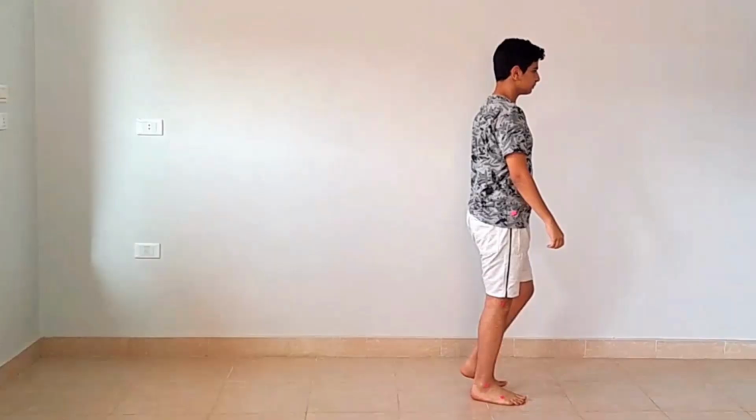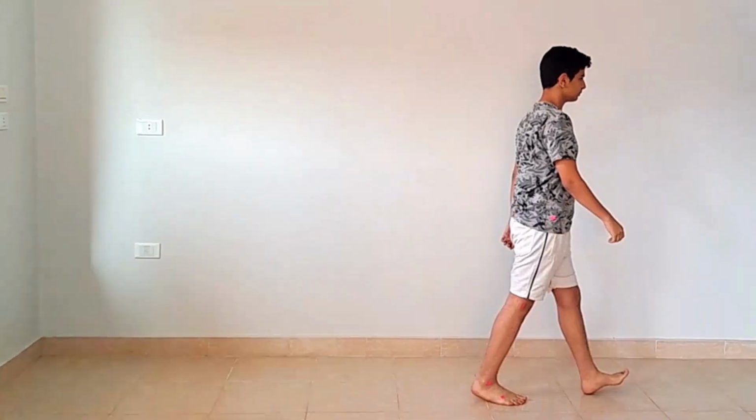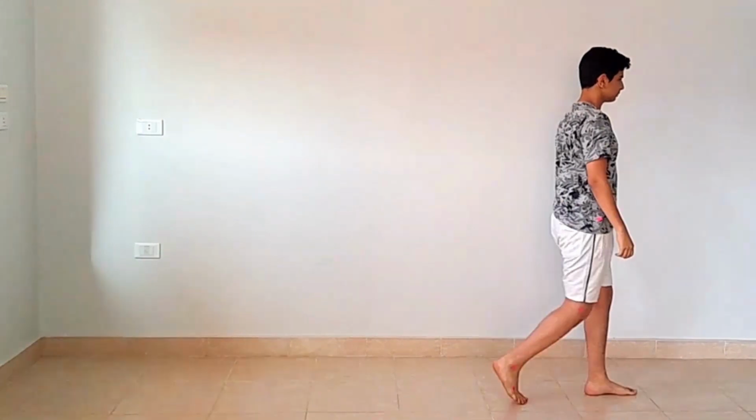Then there is the mid-stance subphase, which occurs when all of our body is aligned and centered on the stance foot. After that, there is the terminal stance, where our heels are off the ground. Following that, there is the pre-swing, where our toes are off the ground except for the tips, which are still in contact with the ground.